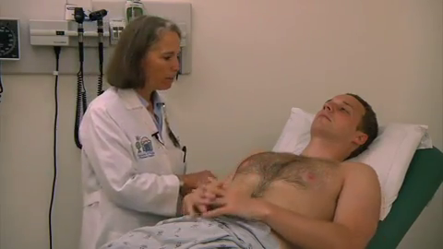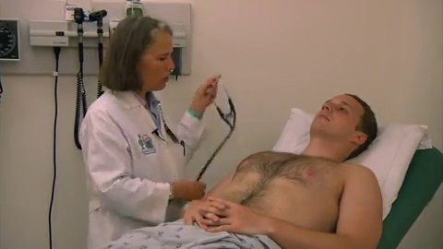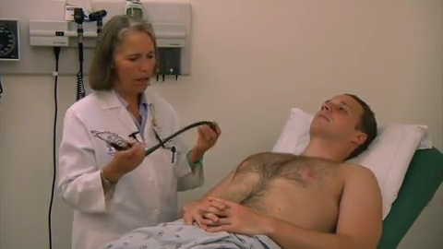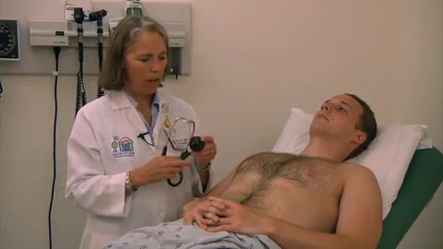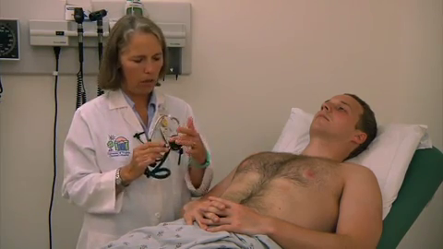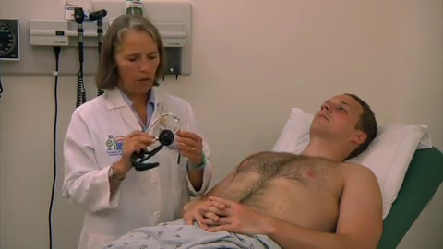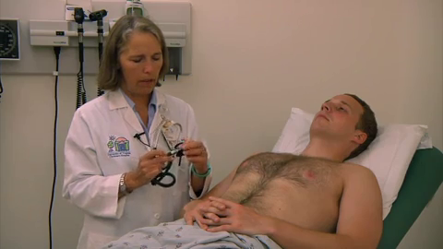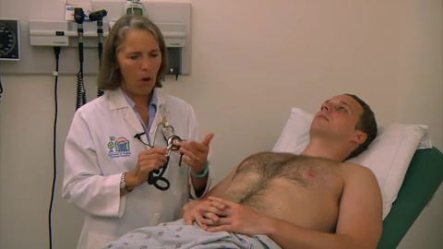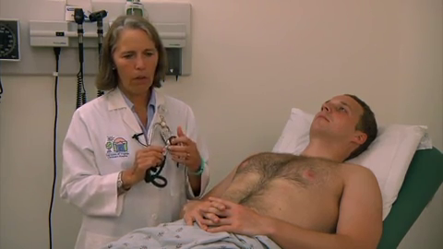In general, you have the stethoscope. Most have a diaphragm, which is the larger, flatter surface of the stethoscope, and the smaller cupped portion, which is called the bell.